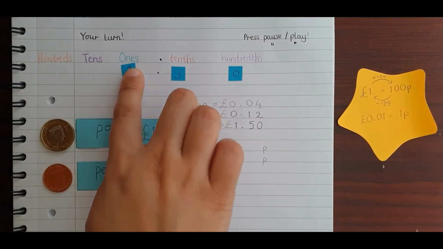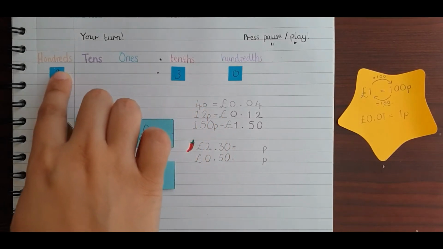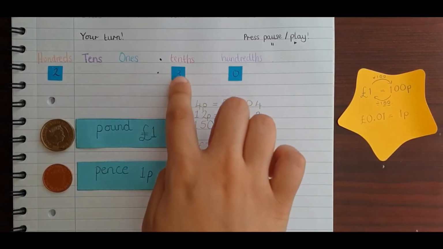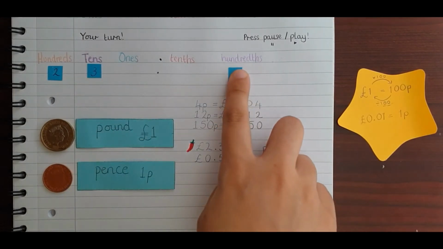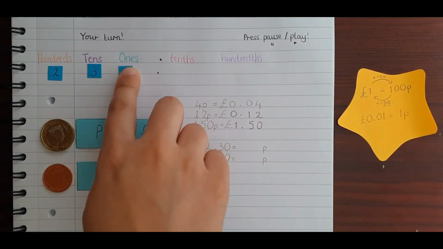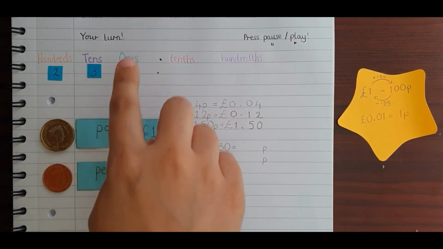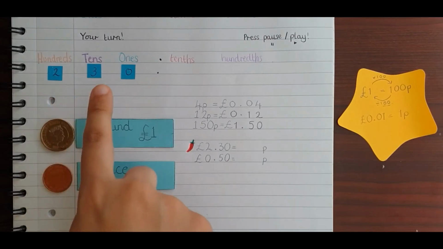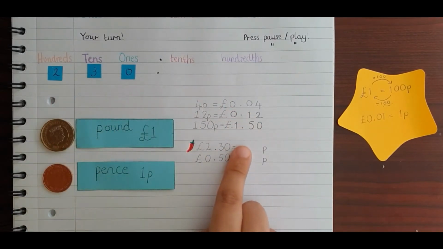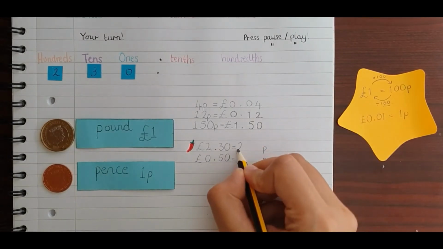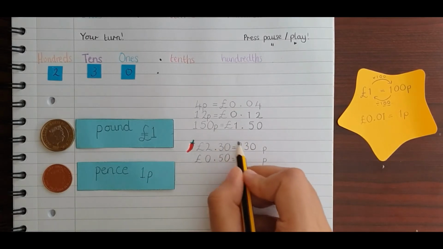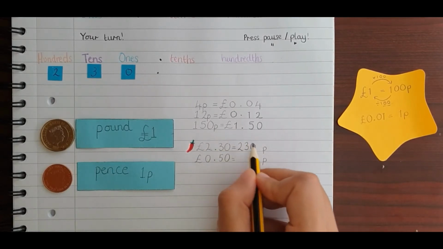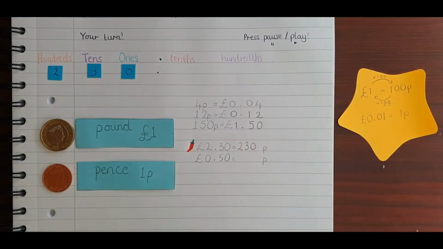So let's take our 2 here first from the ones. 1, 2 into the hundreds. Our 3 in the tenths, 1, 2 into the tens. And our 0 in the hundredths, 1, 2 into the ones as a placeholder. So we have 230 pence is equivalent to £2.30. So let's write that down. So this is no greater than this one. They're both exactly the same amount, except this is in pence and these are in pounds.